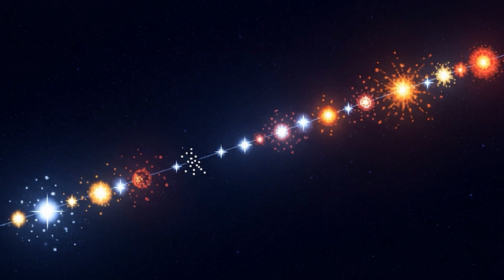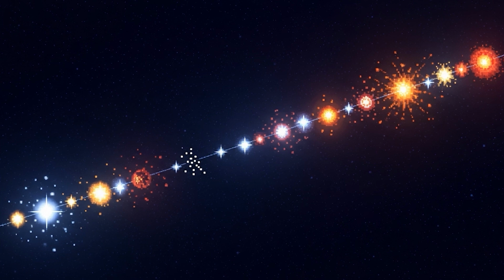From our inherently human-centric perspective, we diligently search for signals, for structures that betray a physical presence, for obvious signs of engineering on a grand galactic scale, like the aforementioned Dyson spheres.